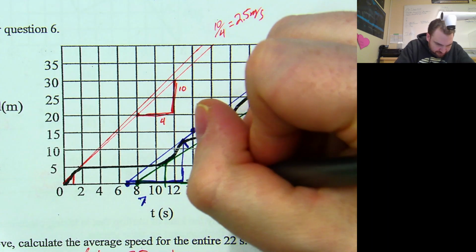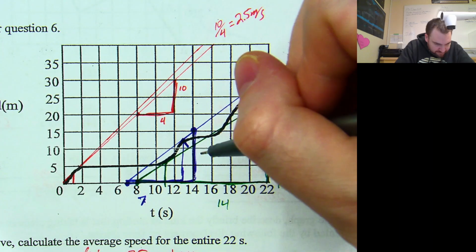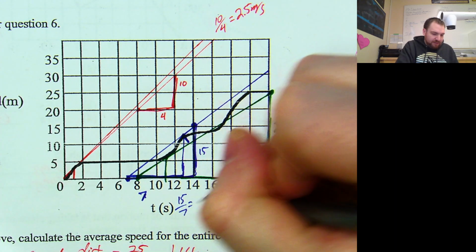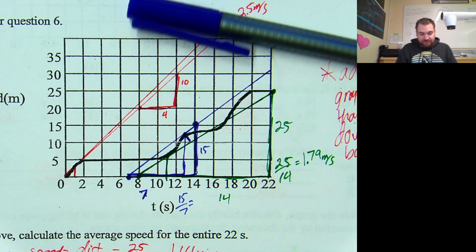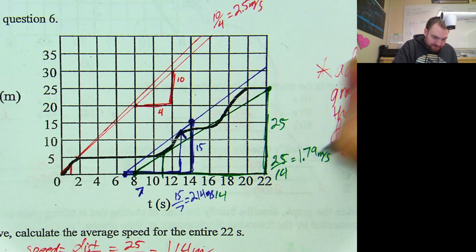It's just about trying. And then this one is 15. So that's 15 over 7, which is 2.14, yeah.